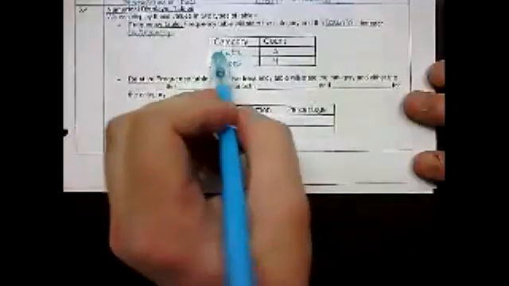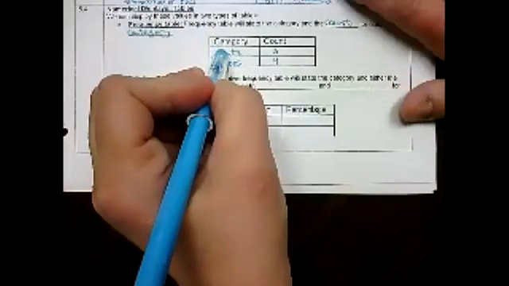Or if I said, how many of you have a 5 in your address, or how many of you have a 6 in your address, right? So it's categories. In this case, and you're going to see, it's not necessarily all numbers. This is going to be dealing with numbers and word categories.